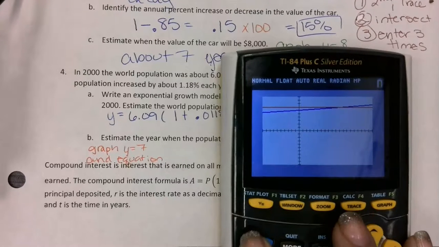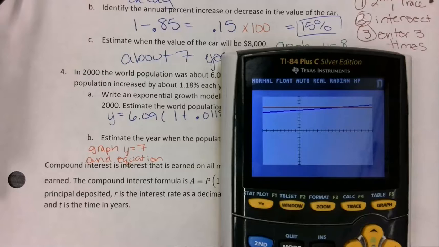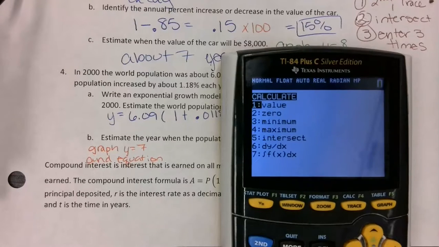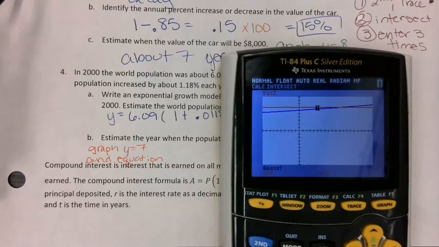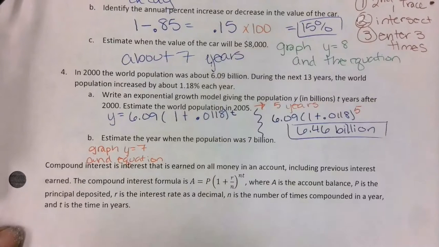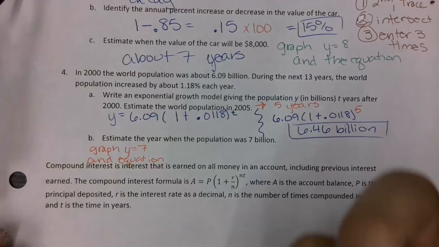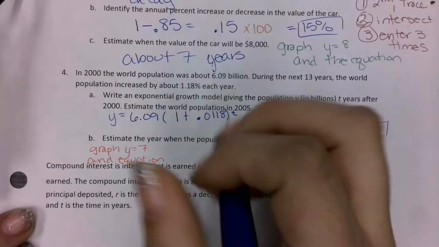Wait, what did I do? You go window and then change the X max to 20. Or you can zoom out. I'm going to go to second calc. Does it work this time? Okay. Well, 11.8. That one, all right, is 11.8.